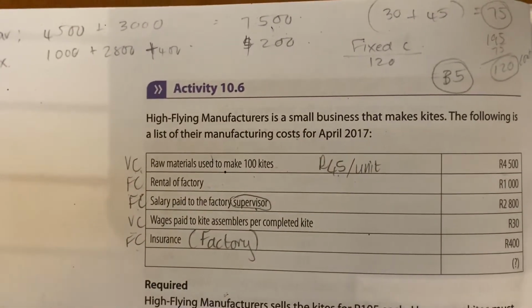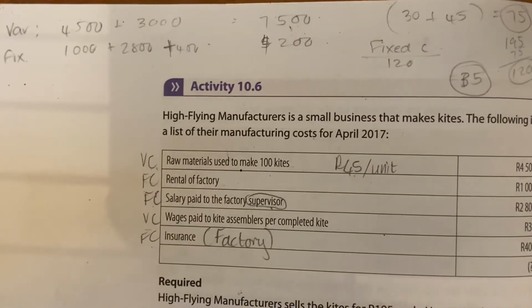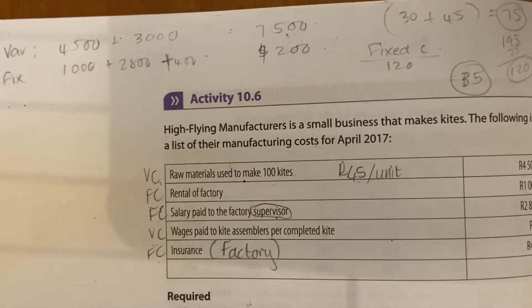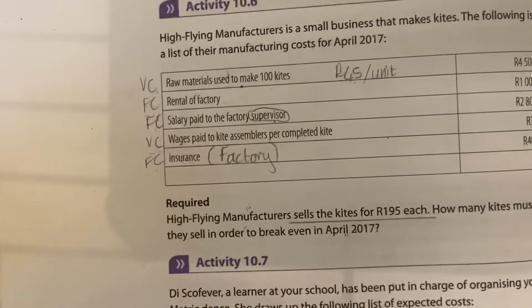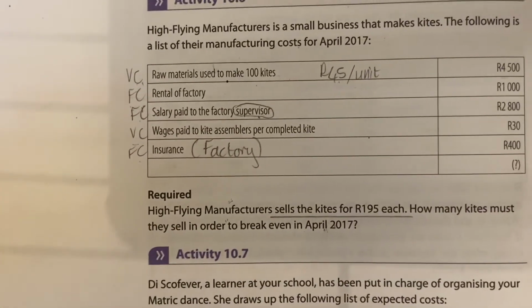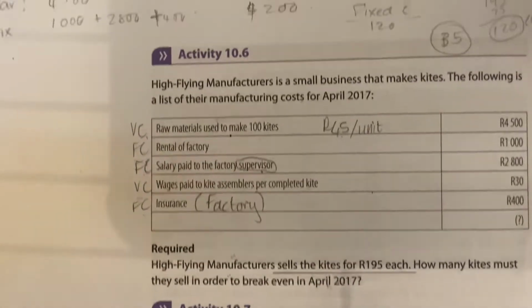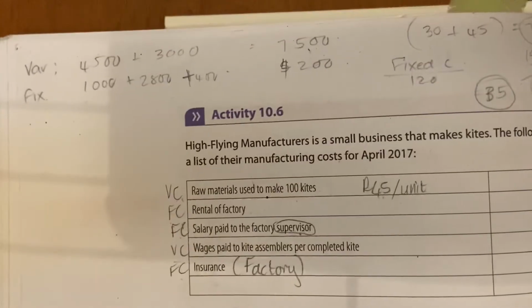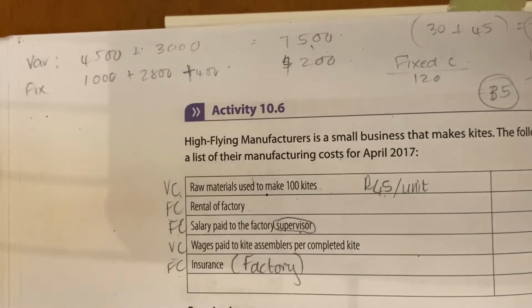Now 10.6, right in front of you, is High Flying Manufacturers, a small business that makes kites. The following is a list of their manufacturing costs. Before you start doing your calculation where they ask you to calculate the break-even point, you have to first see which of these costs are fixed costs and which of the costs are variable costs. Okay, so let's see.